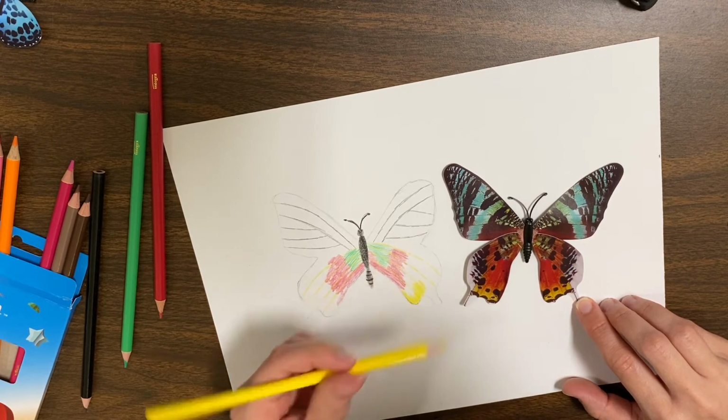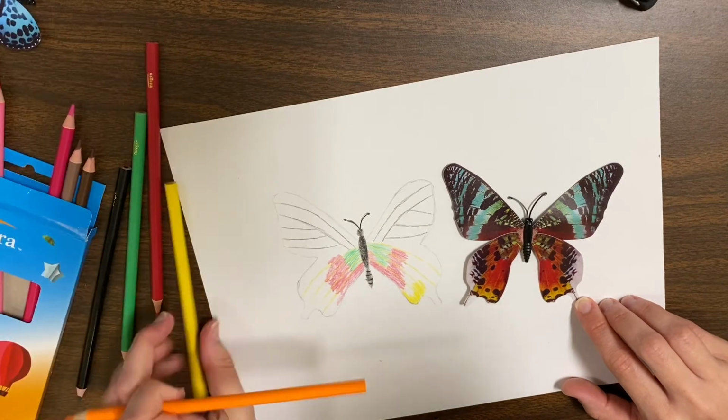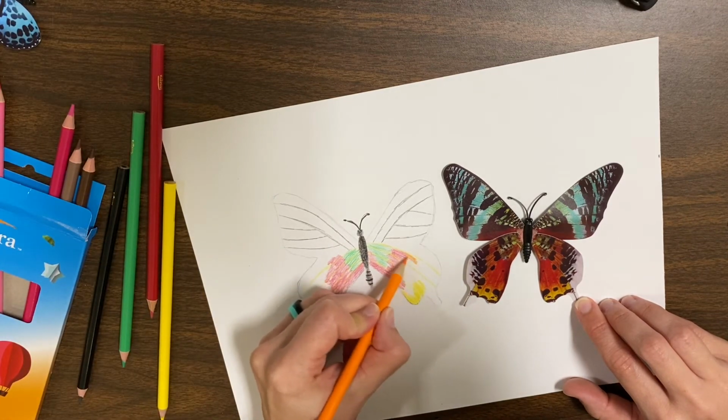So maybe even a little bit of orange to blend from red to orange to yellow.